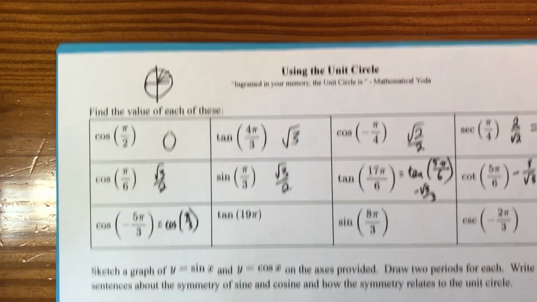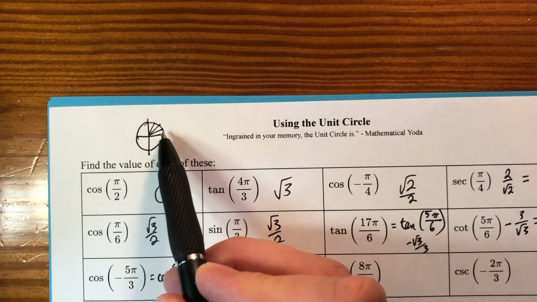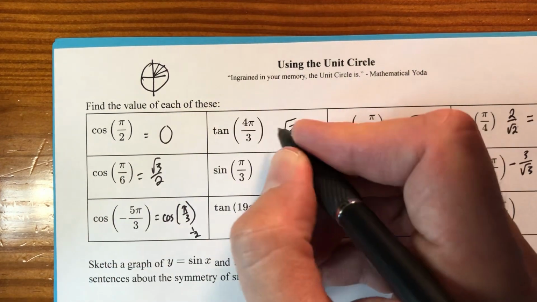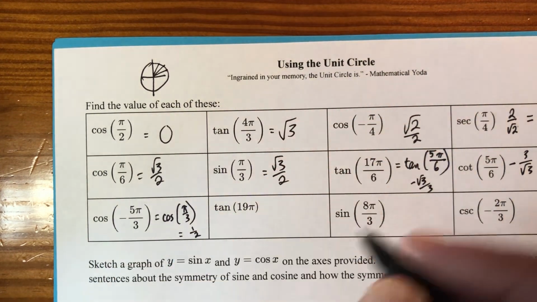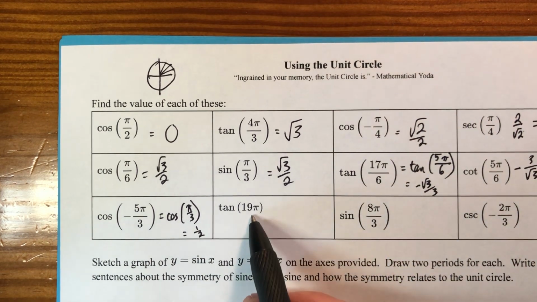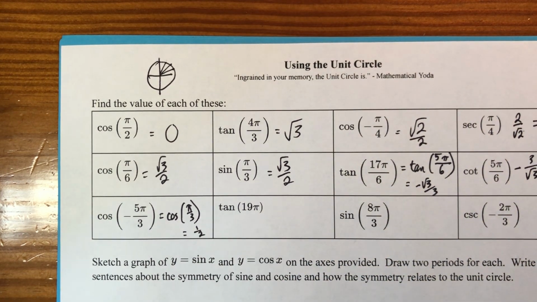And cosine of pi over 3, and cosine starts with 1, square root 3 over 2, square root 2 over 2, 1/2. So this is equal to 1/2. There we go. I should put equal marks in this so you know that these are answers. Not that you didn't know that. Tangent of 19 pi. Oh my goodness.